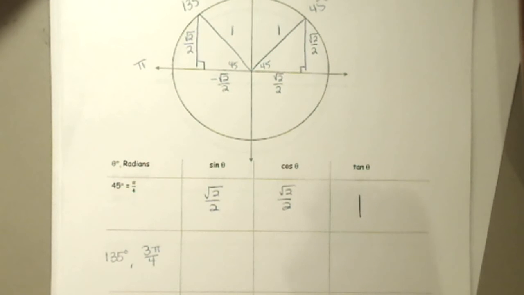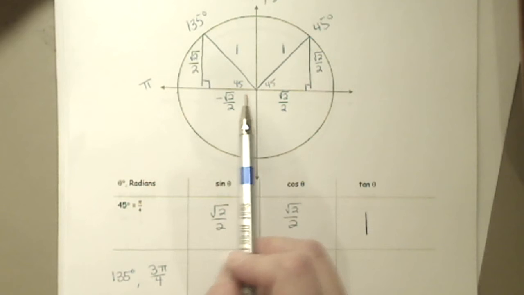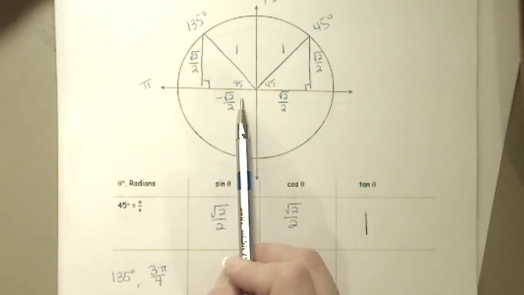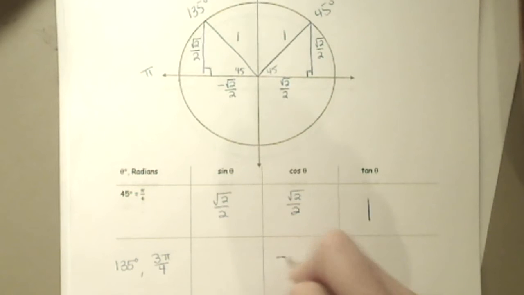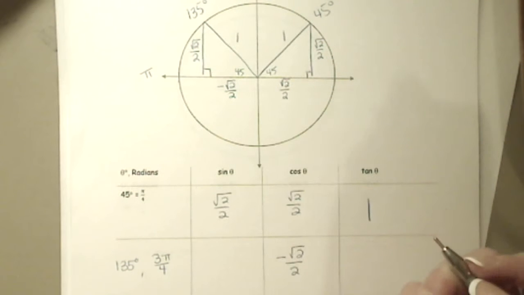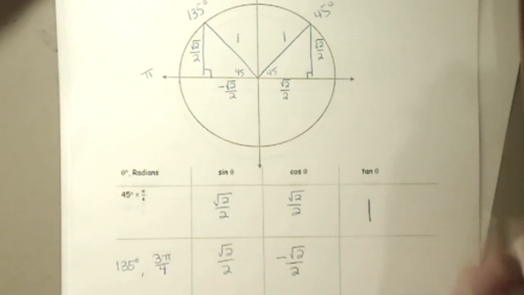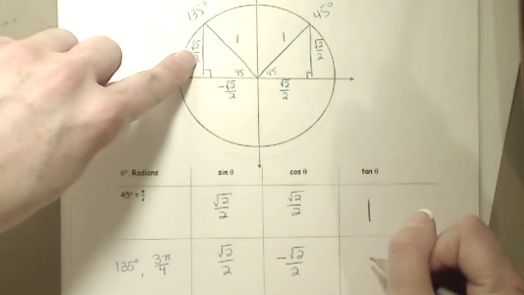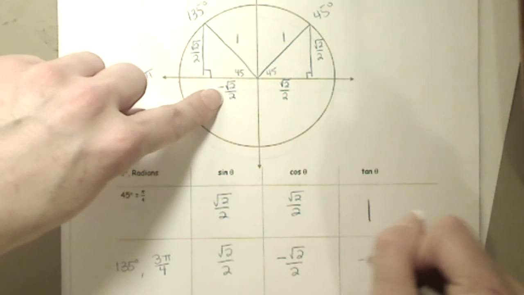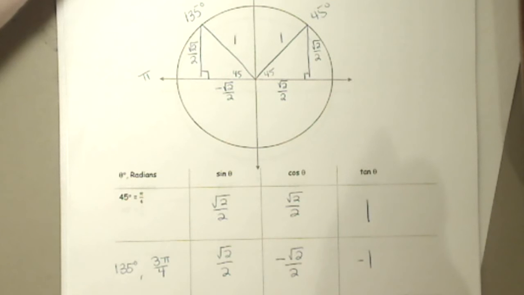So for 135 degrees, which one's going to be negative? You can see that's going to be cosine, the x-coordinate, which is adjacent over hypotenuse. So for cosine, we have negative square root of 2 over 2. For sine, we still have a positive y, square root of 2 over 2. And for tangent, it's going to be 1, but it's going to be negative because the x-coordinate is negative and the y-coordinate is positive.